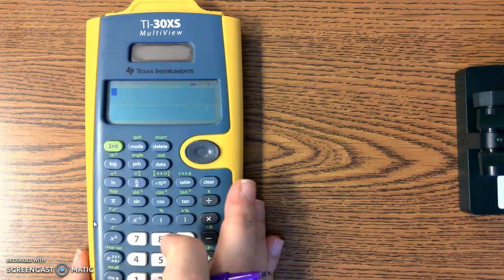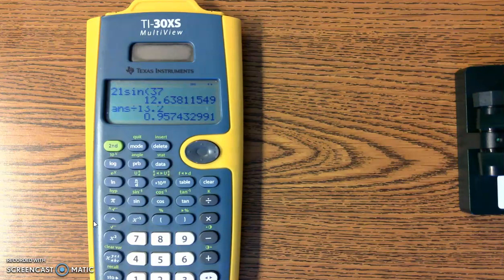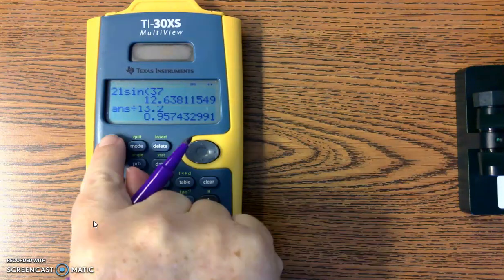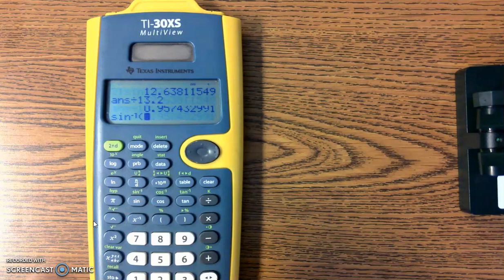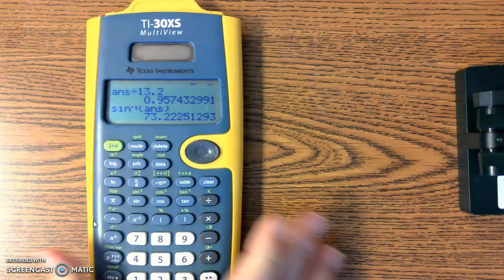Type in the numerator, 21 sine of 37, enter. Divide by the denominator, 13.2, enter. Now we do second sine, second negative, close, enter. I got 73.2 degrees. Hopefully you got that too.